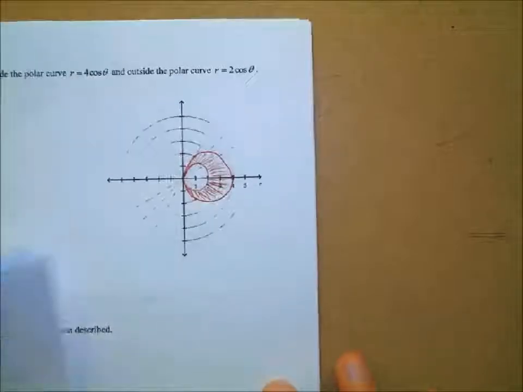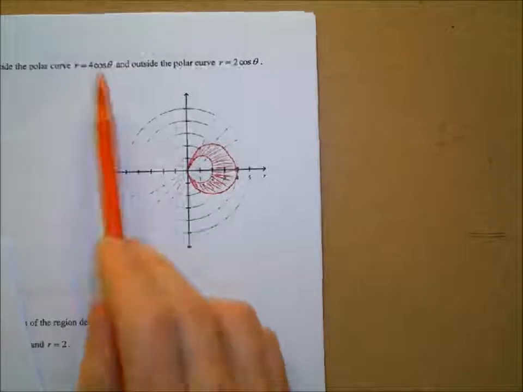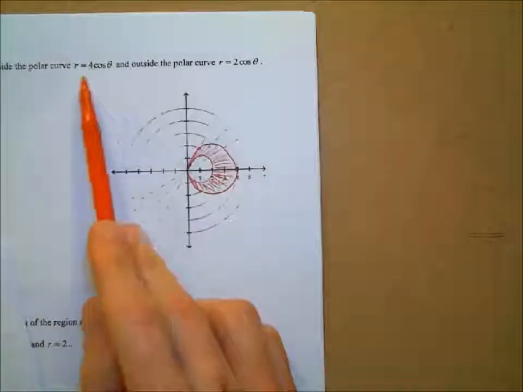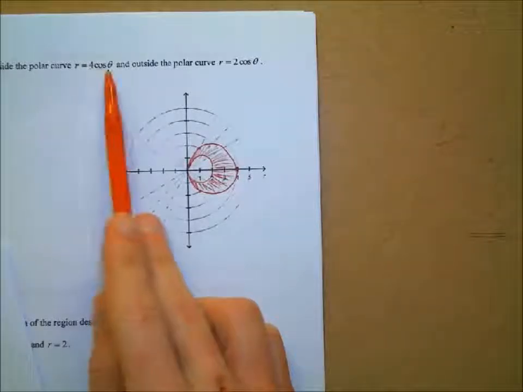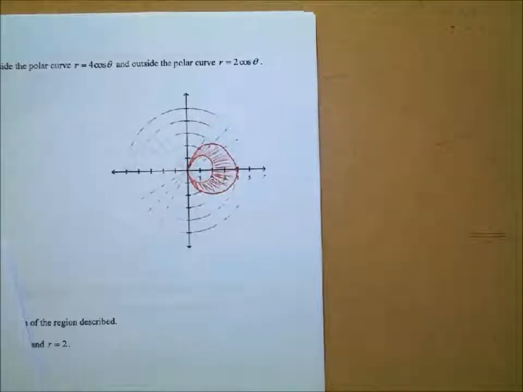Okay, so there's what our graph looks like with the region shaded in. Okay, question? Why are you making it so fat, you know what I mean? Oh, I see what you're saying. Well, because I am familiar with these kind of graphs, and I know they're going to be circles. Hopefully you guys will become more familiar with these too. When you have r equal to 4 cosine theta, that's going to be a circle with a diameter of 4. And then 2 cosine theta is going to be a circle with diameter of 2. So that helps, just familiarity kind of thing.